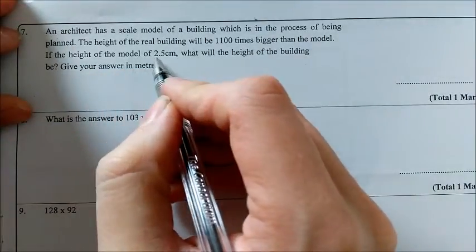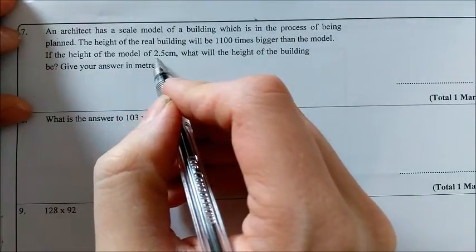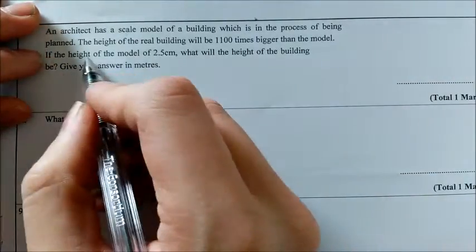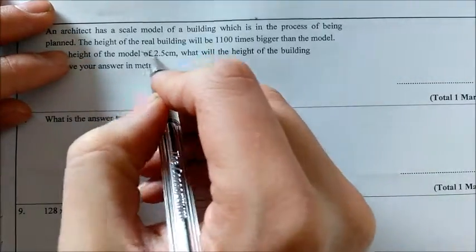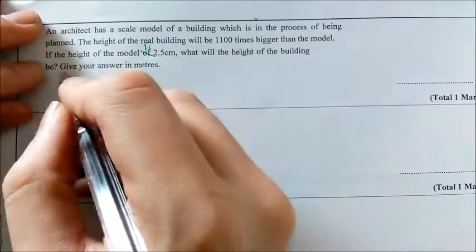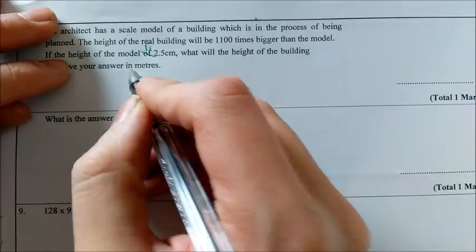The height of the model is 2.5 centimeters. What will the height of the building be? Give your answer in meters.